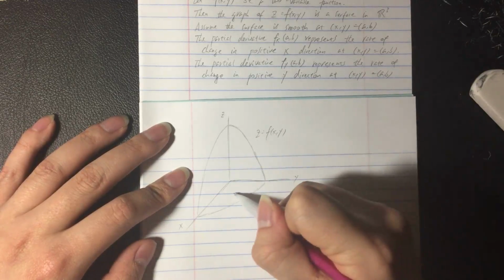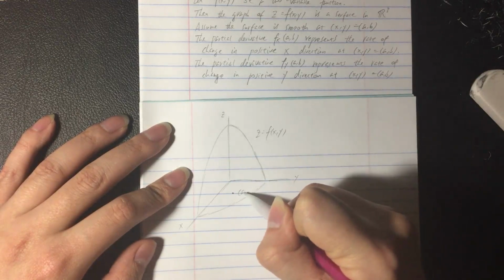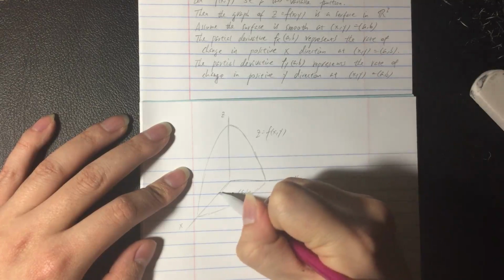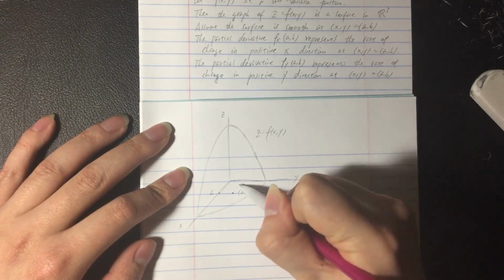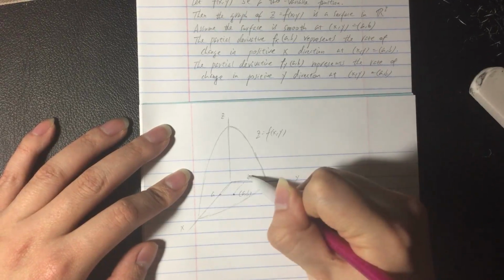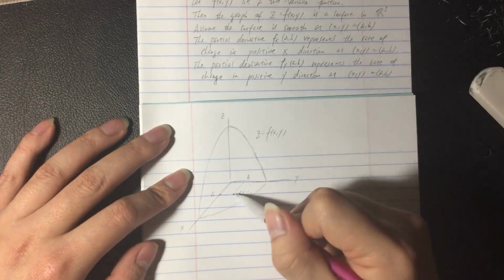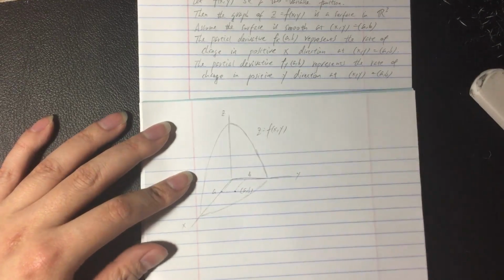And assume point (a, b) somewhere here. This is point (a, b). That means the x coordinate is a, the y coordinate is b in the xy plane.